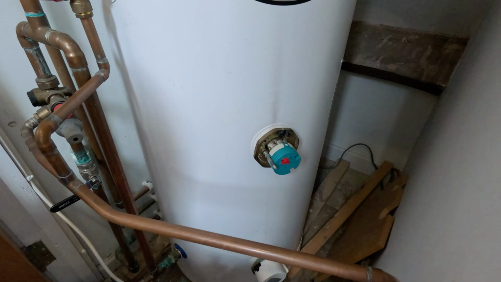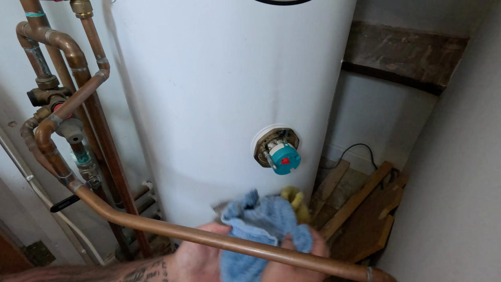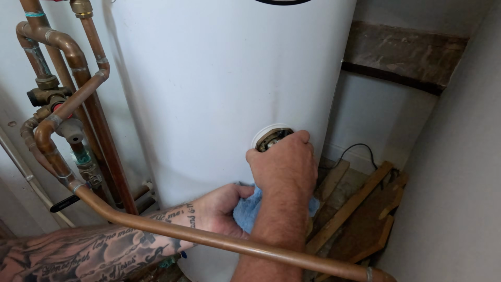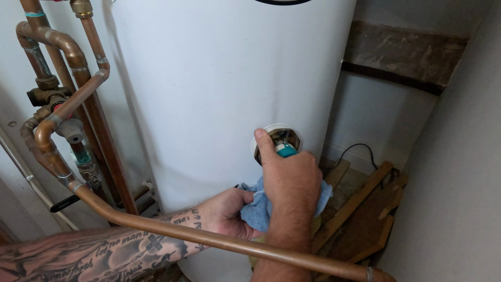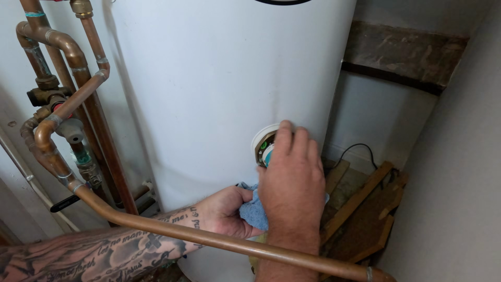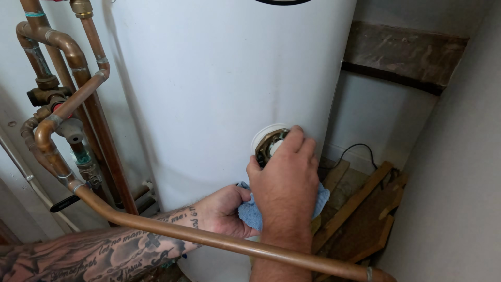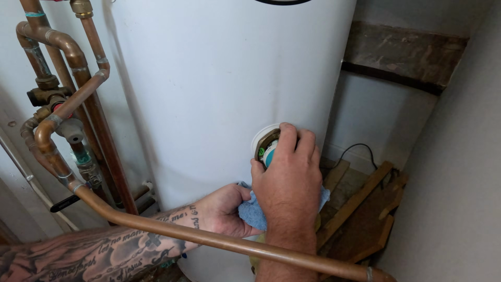To be honest, I could have probably just pulled it out with my hand, but always put a little bit of rag underneath in case there's any water, and always go really careful getting it out because I think we're all right. Yeah.